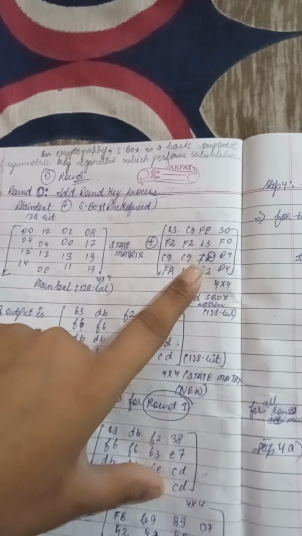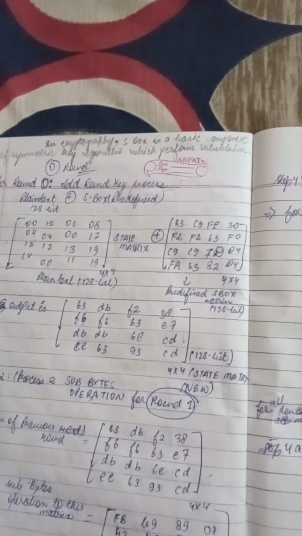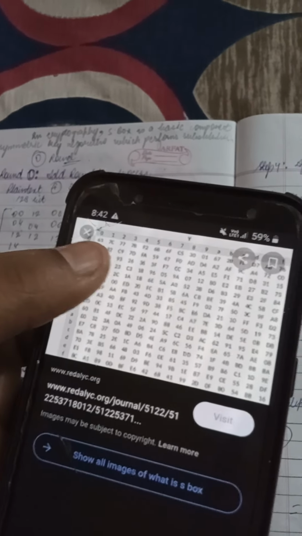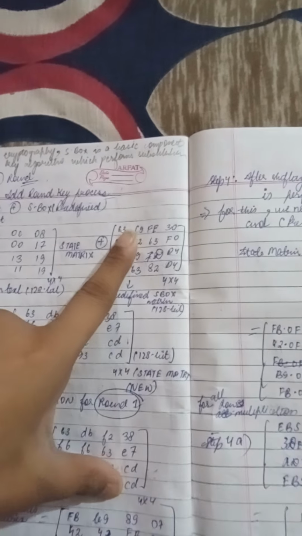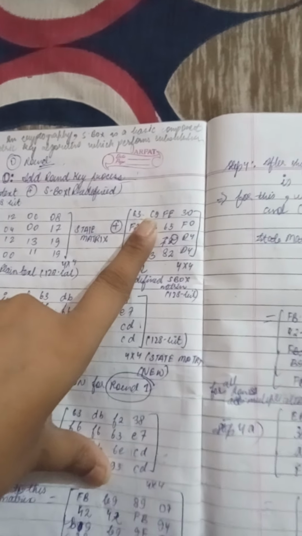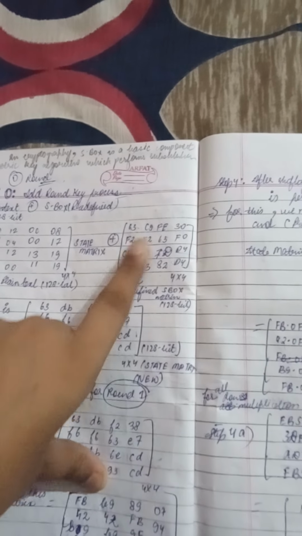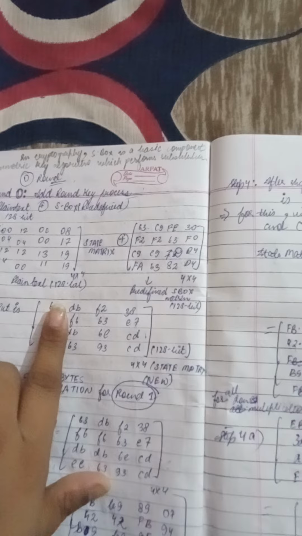You can see here, at row 0 and column 0, 63 is lying, so we have substituted the element 63 in place of the 0 0 element. And similarly the process will repeat for each and every element of the plain text matrix.